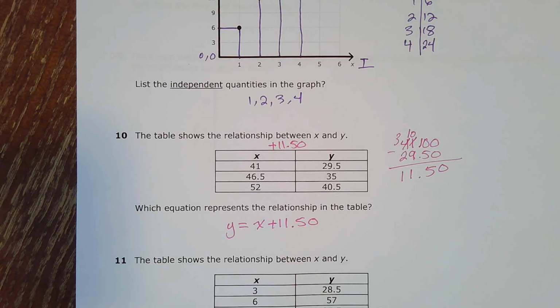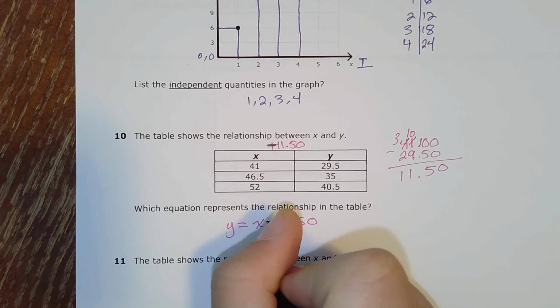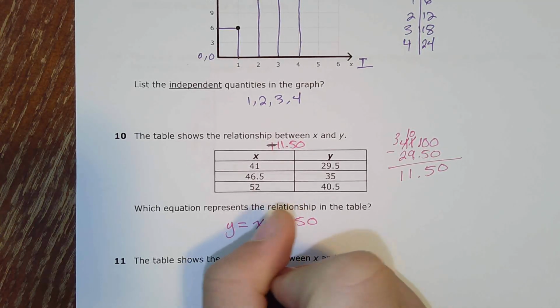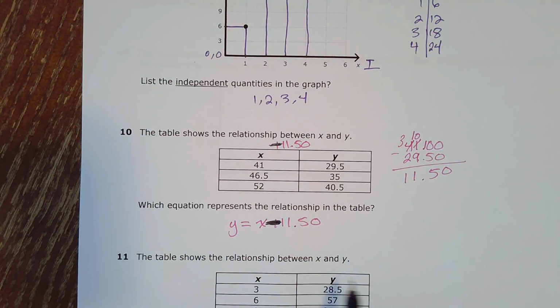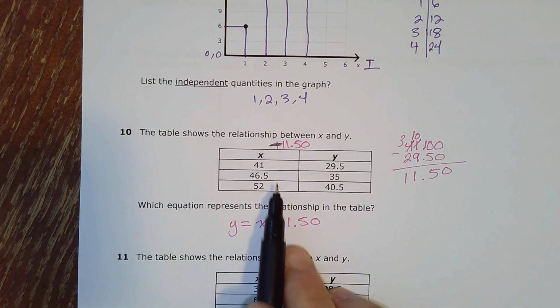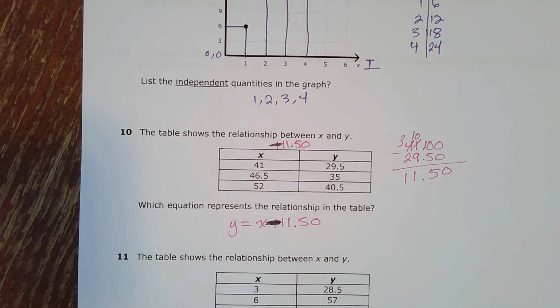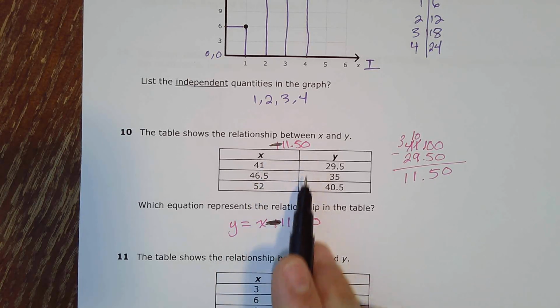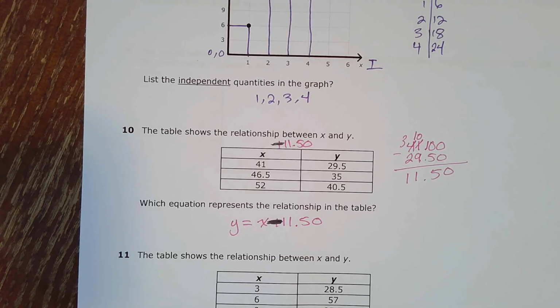Or wait, not plus, minus. Silly. Hold on. My bad. Ooh, caught that one. I apologize for that, guys. Sorry. Subtract. It's x, not plus, right? Our y values aren't increasing. They're actually decreasing. So I apologize for that. It's going to be minus 11.5. Sorry about that. All right. Let's keep it going.